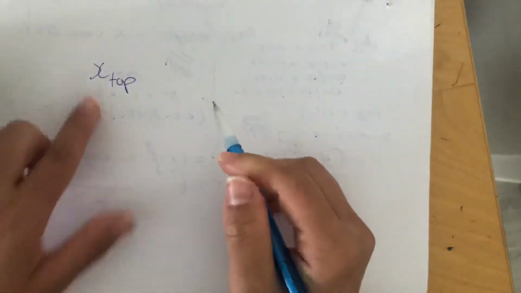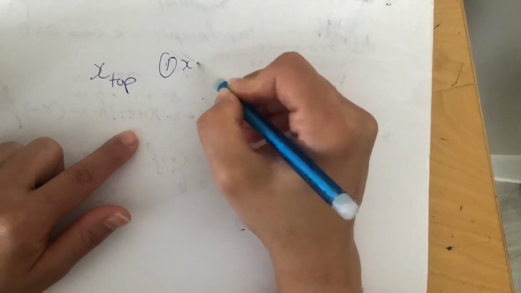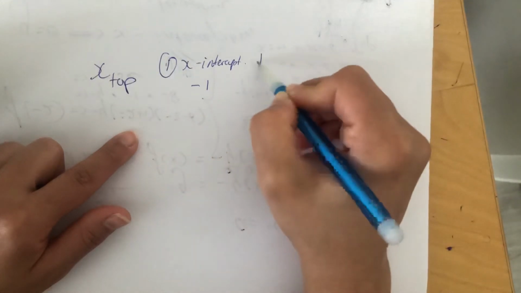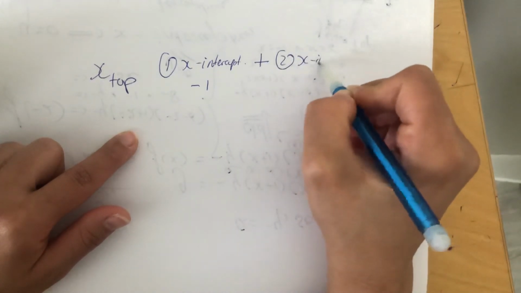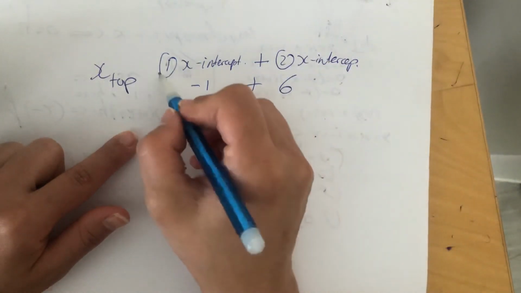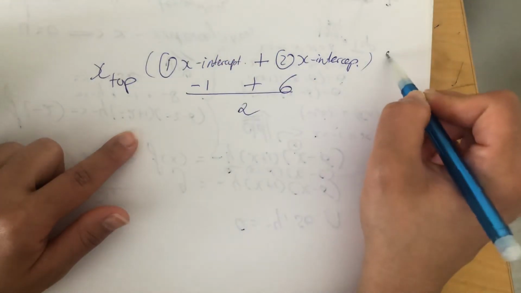Finding the top, let me make a little note for you just in case. Finding the top of the parabola, the x-coordinate is the first x-intercept, in this case -1, plus the second x-intercept, +6, divided by 2.